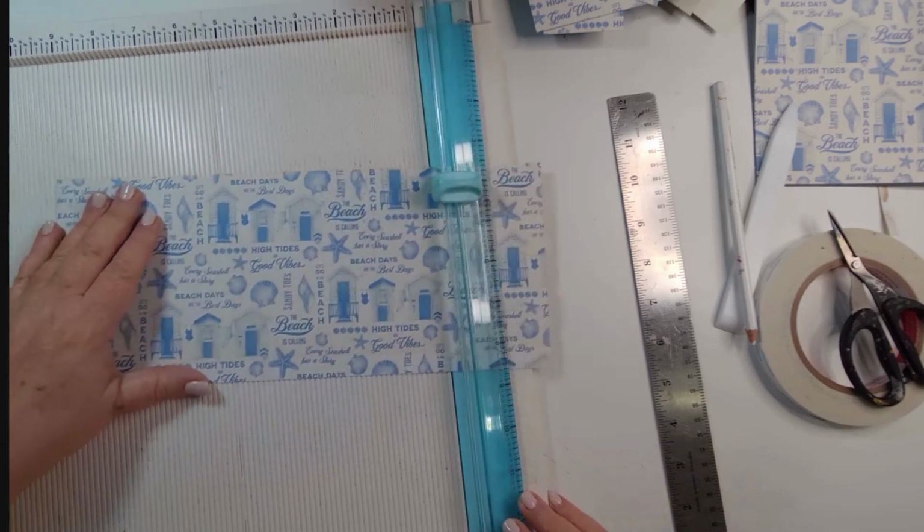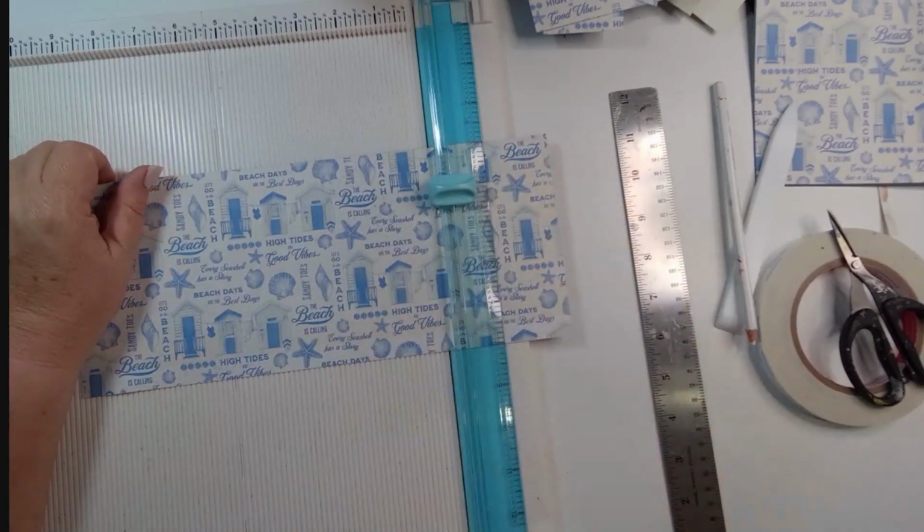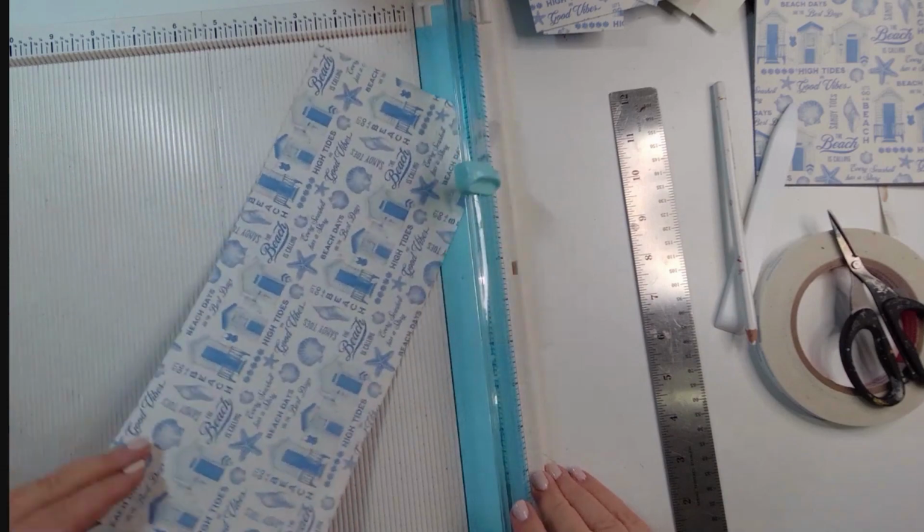Okay, so now we're doing E12-3 and E12-4. They're 4 by 4.